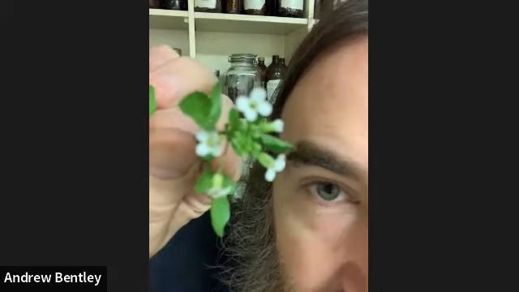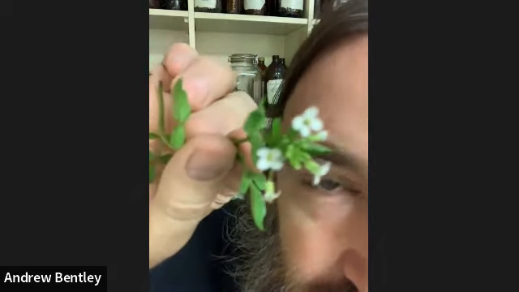This is another setup. This is watercress. And watercress is a member of the mustard family. Let's see if I can get this close to the camera. It's hard to see where the camera is. As you can see, it has 4 petals on each flower. People used to call this plant family crucifery, which means cross bearers, because they have these 4 petals arranged at right angles to each other, kind of like a cross.